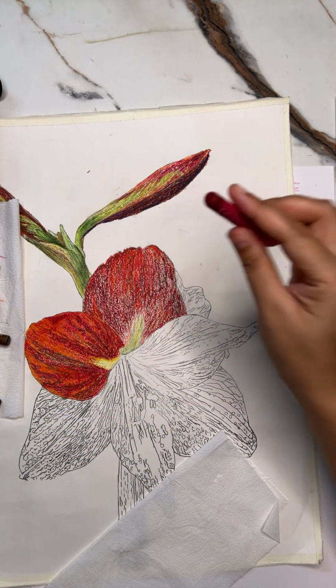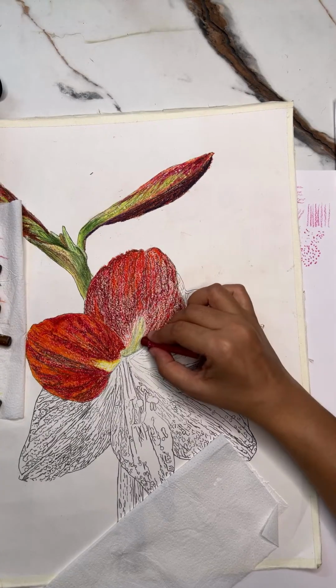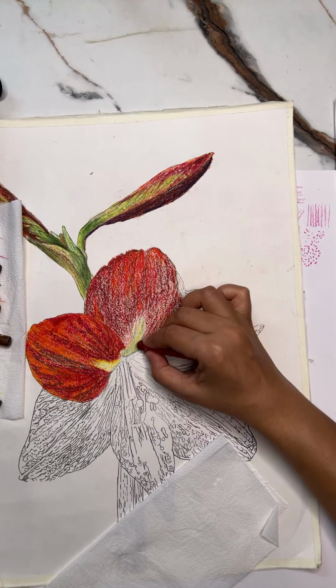So again I'll try to go with this similar color. See how far I can go with this same color.